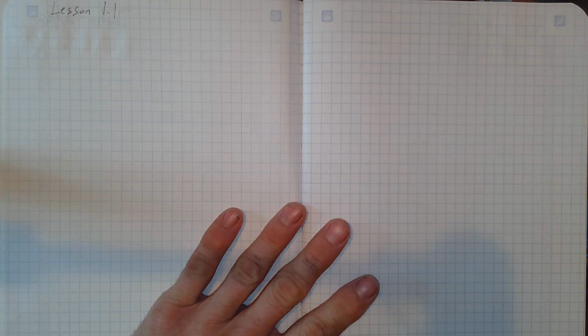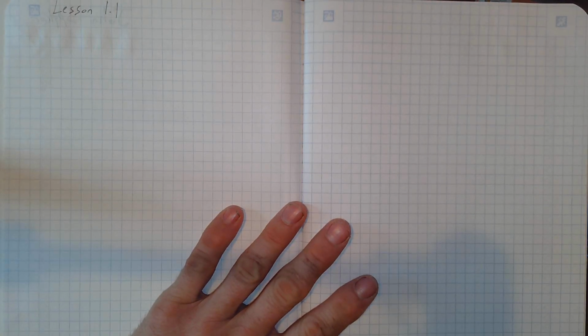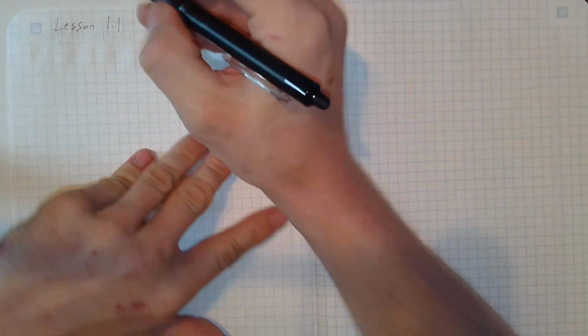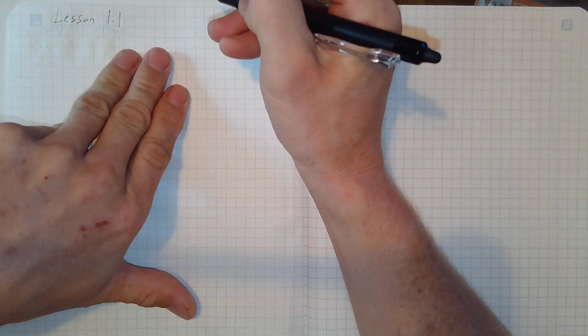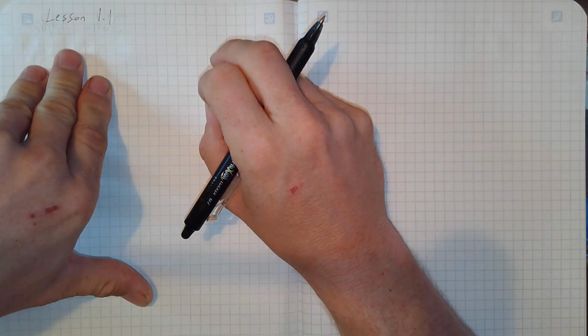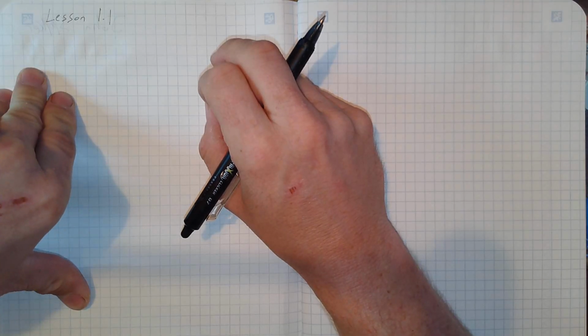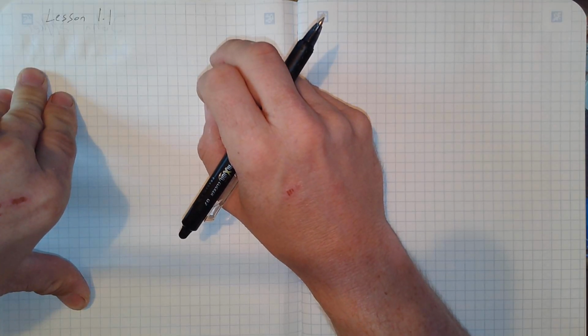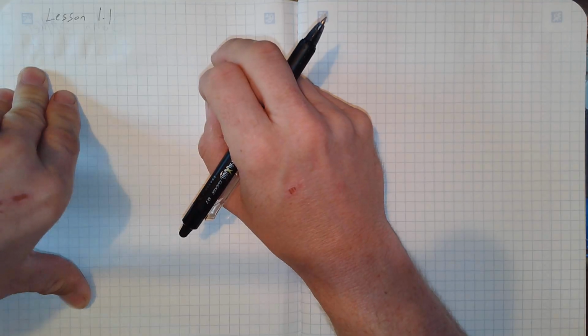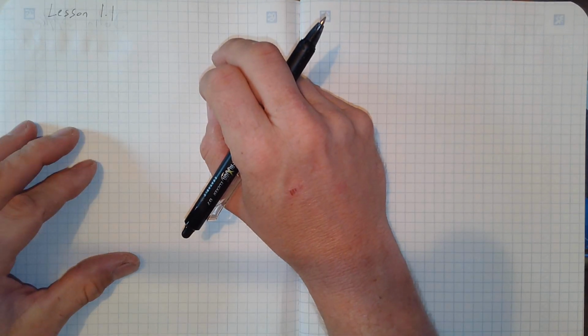Alright, this is lesson 1.1 of our geometry class. This lesson is just going to really talk about the building blocks of geometry. And what is geometry? Geometry is like the study of the physical world, like measurements in the physical world. Right? So getting right into it, there are some building blocks of geometry, and you need to be able to recognize how those building blocks are used and how we use symbols to represent them.